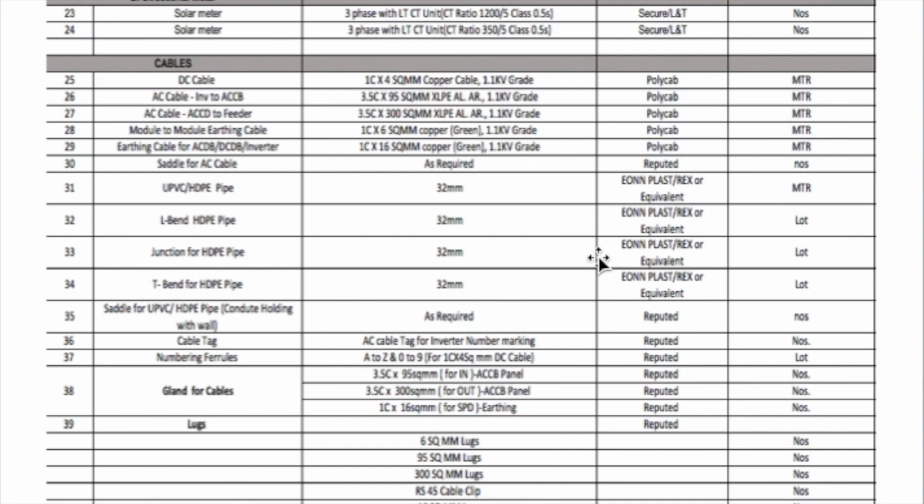It shows from one position to the other, like from inverter to ACCB, then ACCB to the feeder or the grid. For the inverter we require 95 square mm because the current capacity should be as per 100 kilowatt, but as we are using 10 of them, the main AC cable is 300 square mm. So the cable design, as we have already discussed, depends upon the amperage, or the current with which it will move.